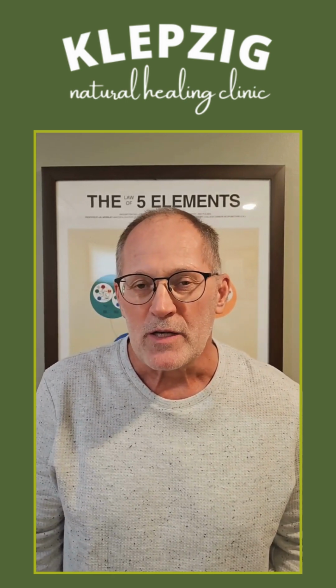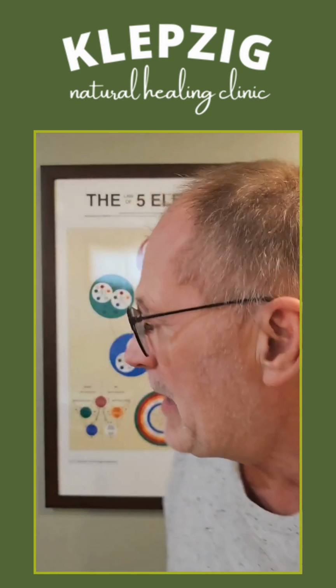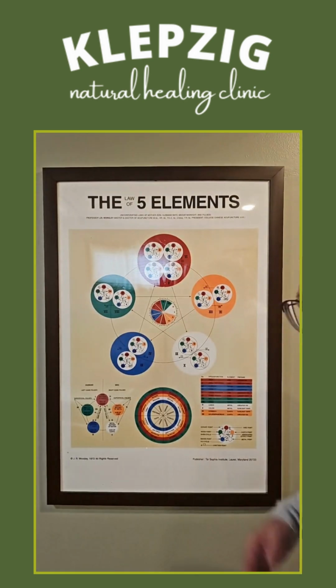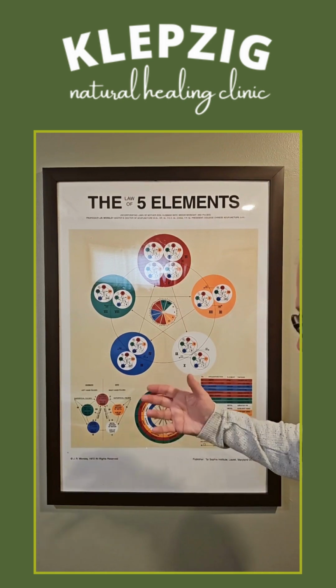Today, I thought I would talk to you about the five-element chart. The five-element chart is part of traditional Chinese medicine. It's basically Eastern medicine, Chinese physiology, all wrapped up into one little chart. It's very busy, but it has a lot of great information on it. When I'm treating patients, I'm dealing with chronic health issues, so I'm looking at Eastern and Western medicine at the same time.